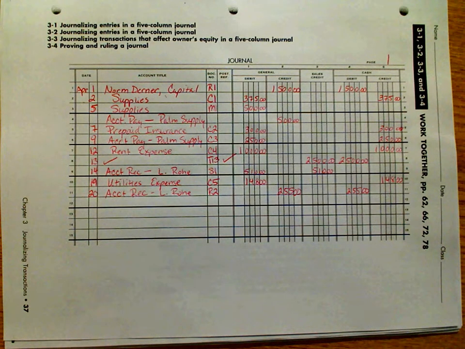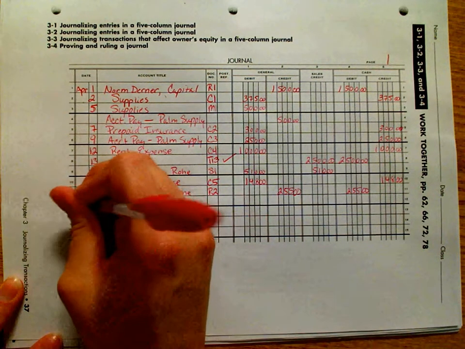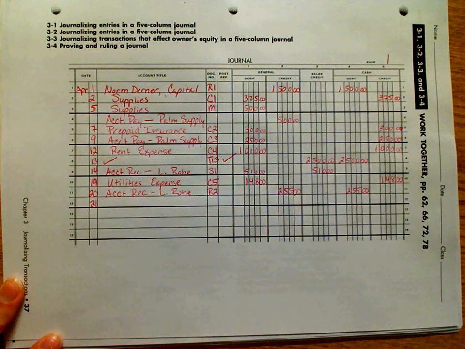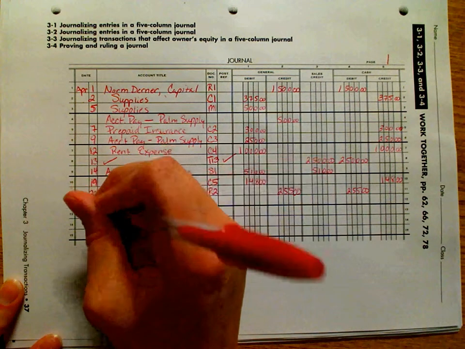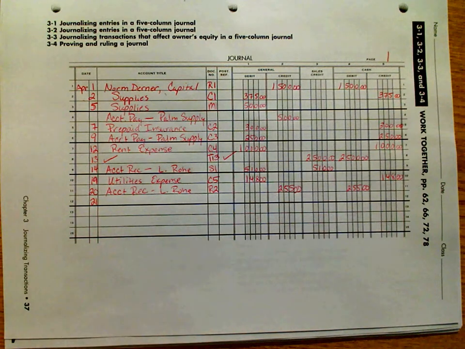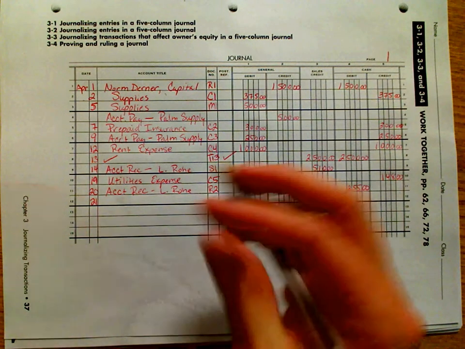All right, 21. On the 21st, we're going to pay cash to the owner for personal use, $1,000, and we're going to use check 6. So what account are we going to use, capital or drawing? Drawing. That's another area where you flip-flop the drawing and the capital accounts. So who's our owner? Norm Derner.